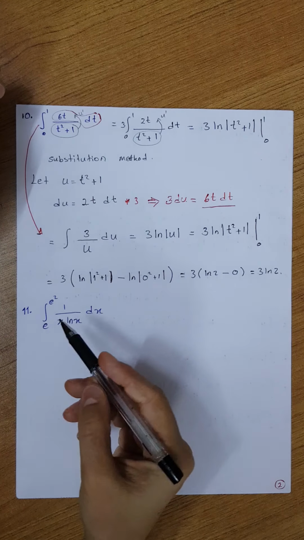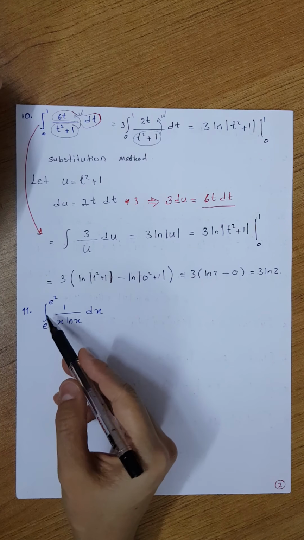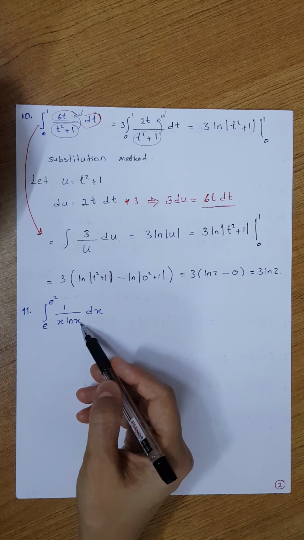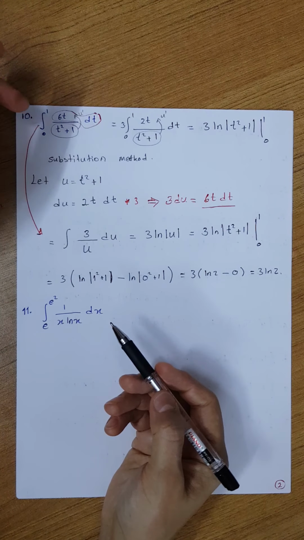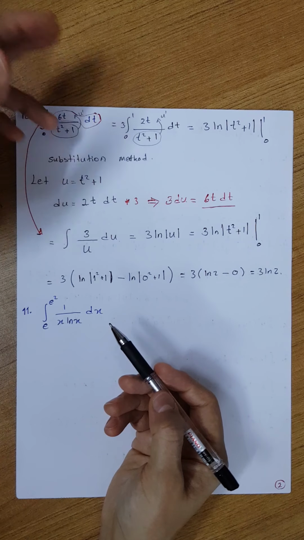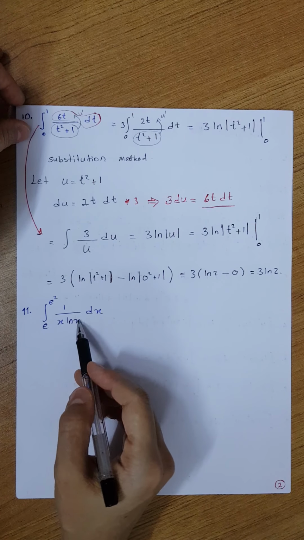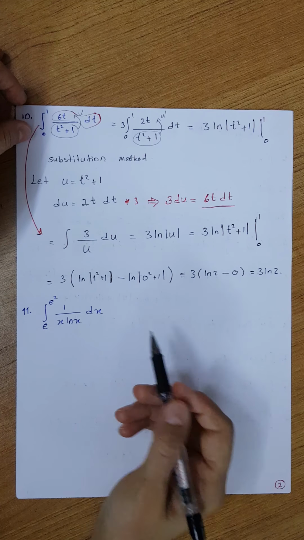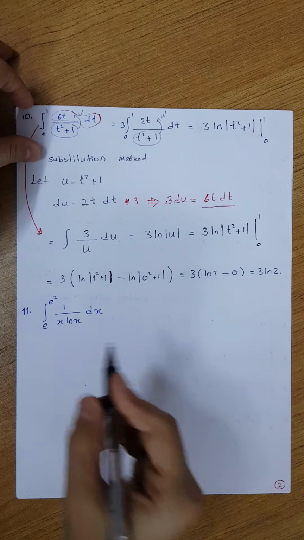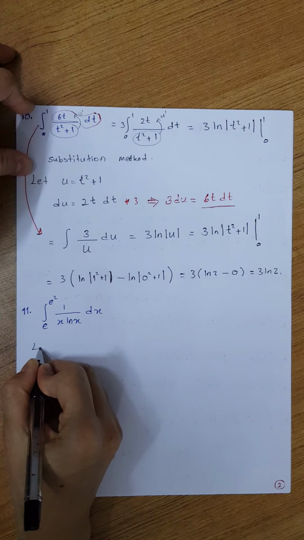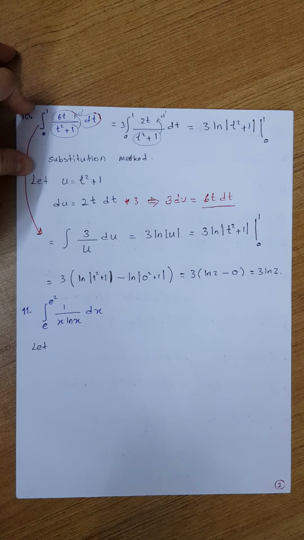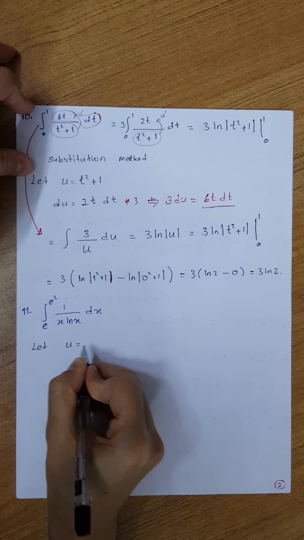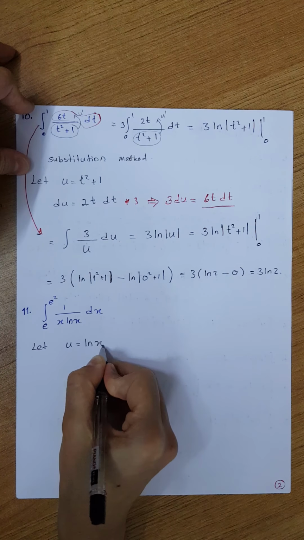We've got another example, integration running from e to e squared of 1 over x ln of x. Solving this one, you can solve it like the previous one, directly by considering the derivative of ln right next to it, or you can use substitution method. So let's use substitution method because I know that your eyes cannot catch that fast step. So let u is equal to ln of x.